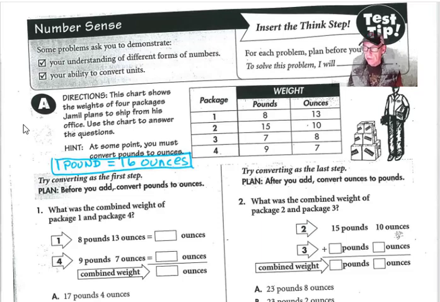they say convert everything to ounces, but basically if we remember that 1 pound equals 16 ounces, all we really have to do is add the number of pounds, add the number of ounces. With the ounces, take out multiples of 16. For each multiple of 16, we're going to add a pound, and then the remainder is going to give us the ounces that are left over. So I'll show you what I mean by that.